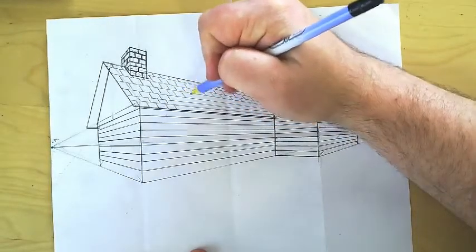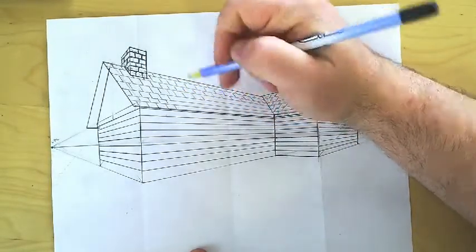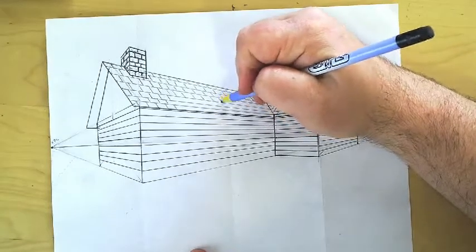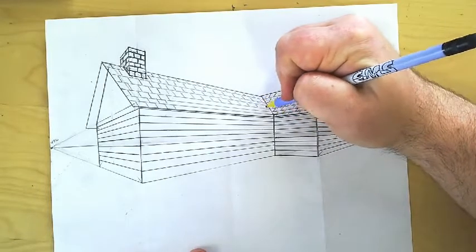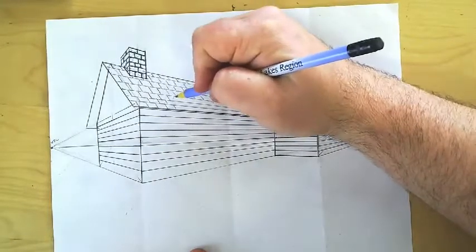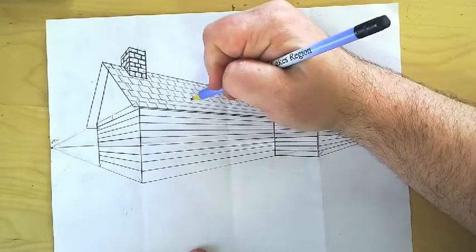Now, if you want to do a different style roof, you can, but you should have something on your roof. I don't know if it's going to be snow. Maybe do a tin roof. If you don't want to do shingles, you don't have to do shingles. It's your house, but I want to make sure you at least know how to do shingles.